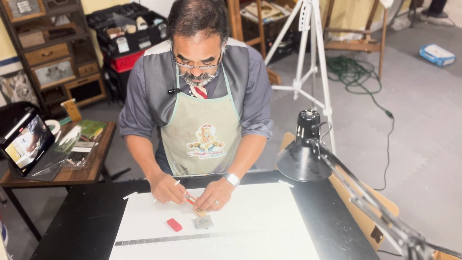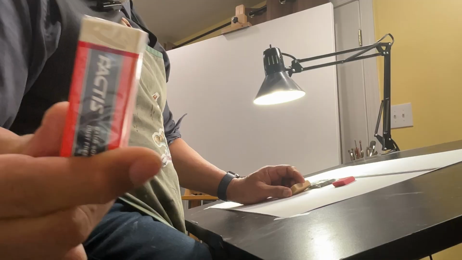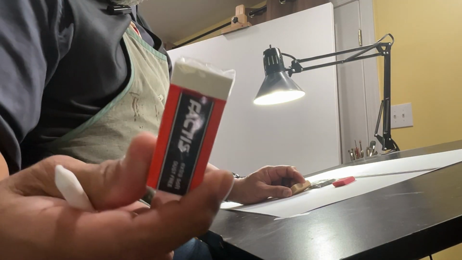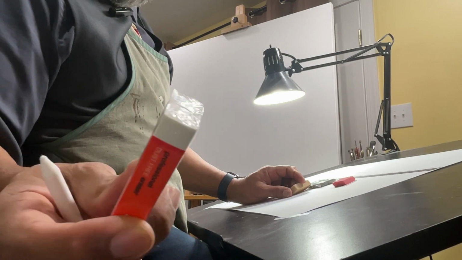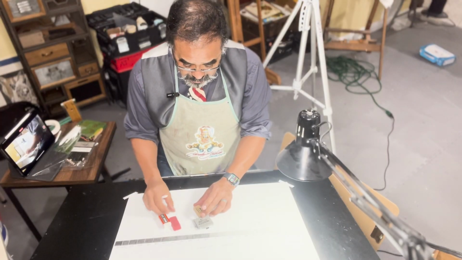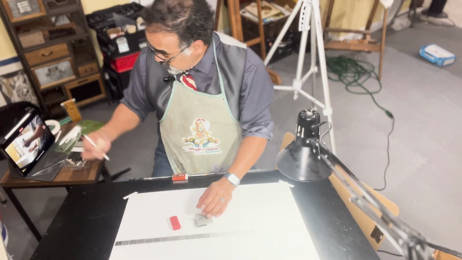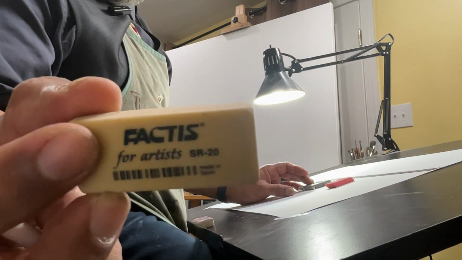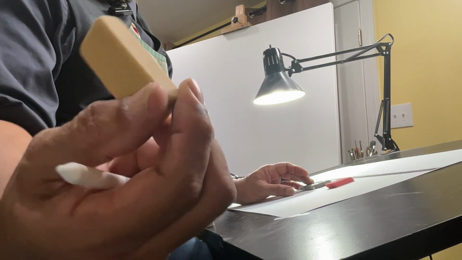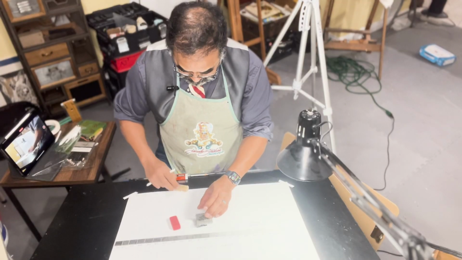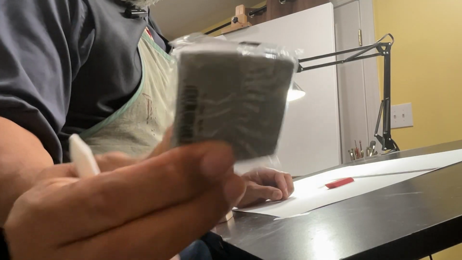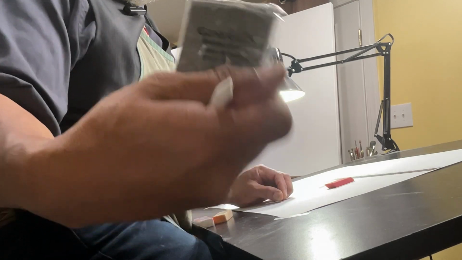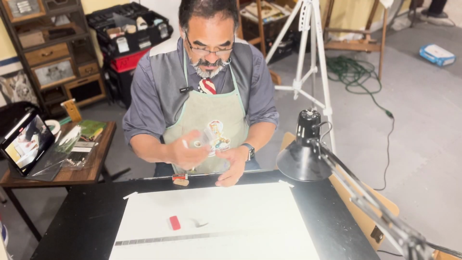This used to be called a white magic eraser. Yes, because it's white. The gum eraser. Don't bother trying to chew that. It does not mean to chew. It's just a gum eraser. And the kneaded eraser. My favorite. Oh! This is my favorite.